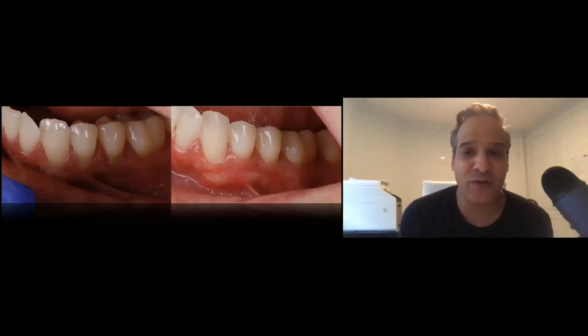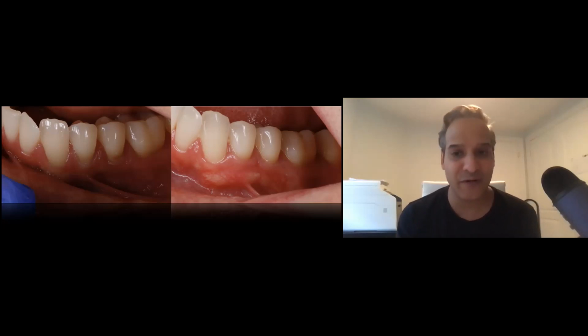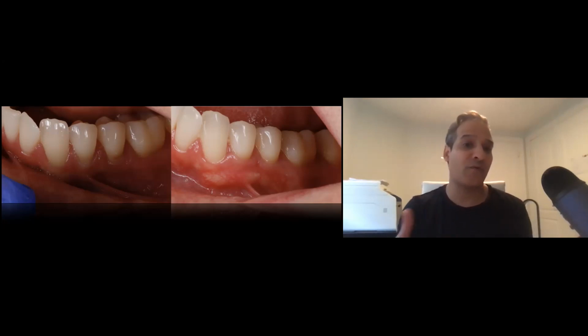Okay, and I want you to notice where the frenum is from the before and after. So when we release the flap, you can actually release the level of the frenum and put it more apically without having to really cut it from the outside. It's just a periosteal release. I do it over that frenum so that it stretches and then it ends up being positioned more apically.